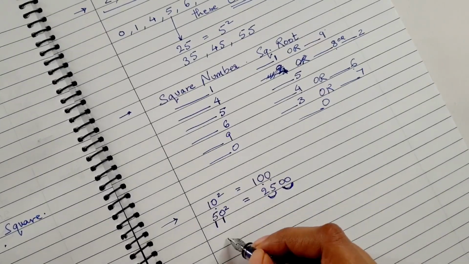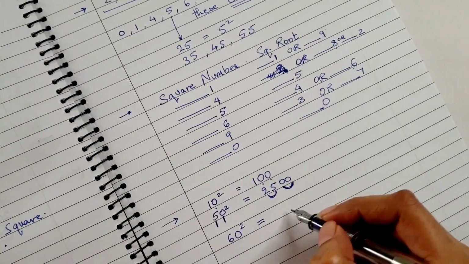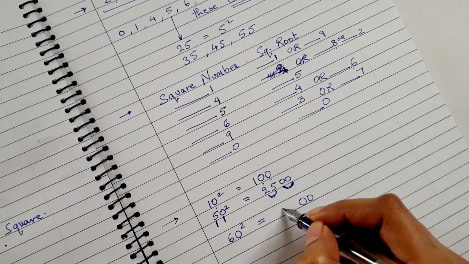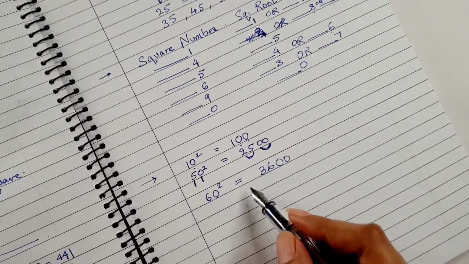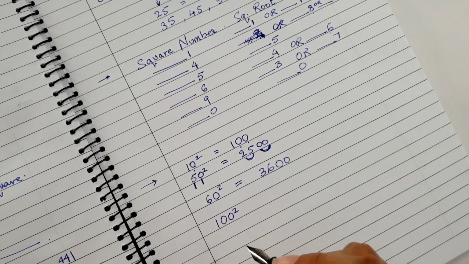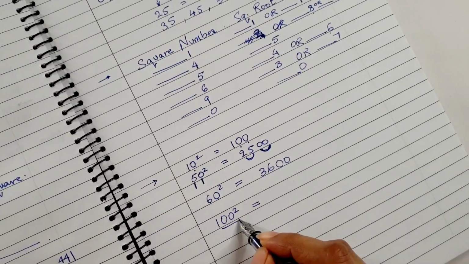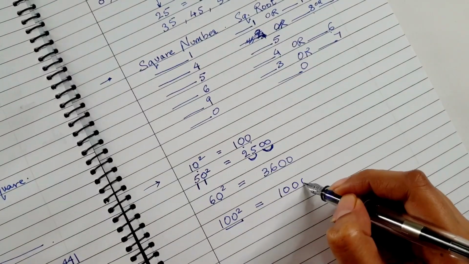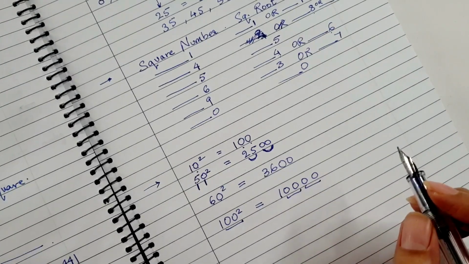Okay, so let's say it's 60 square. So you will put 2 zeros, and 6 into 6 is 36. Okay, what happens if there are 2 zeros over here? So let's say 100 square. Now again you will take this and you will double it. So this will become 10,000, which means you have doubled the zeros.